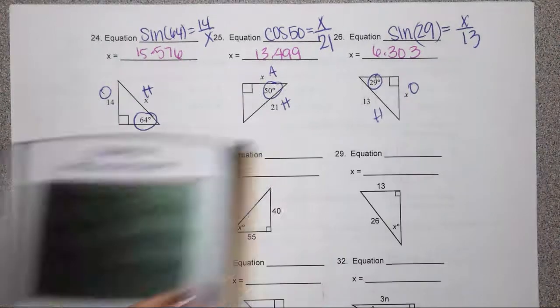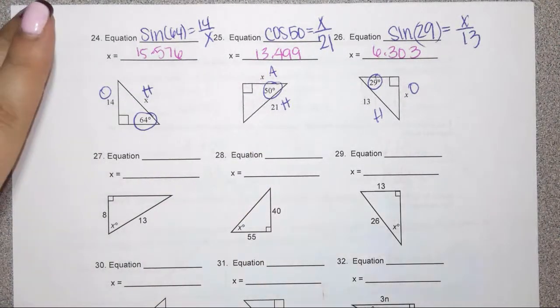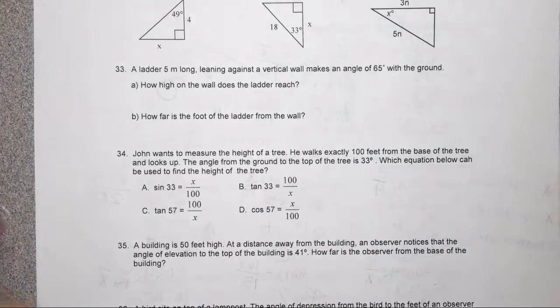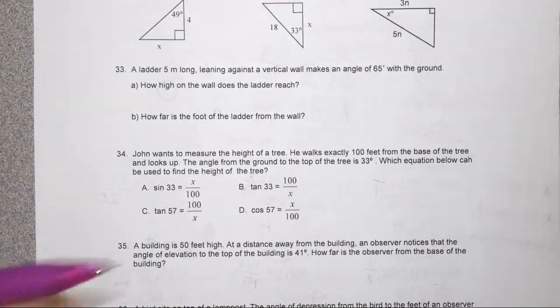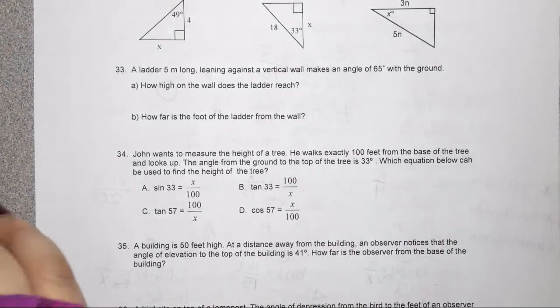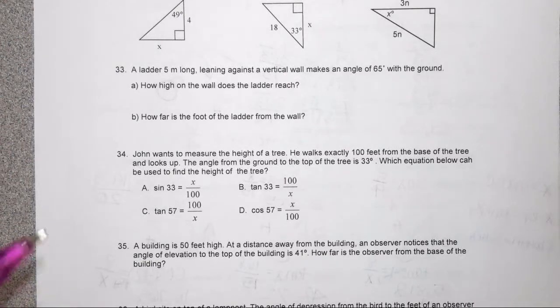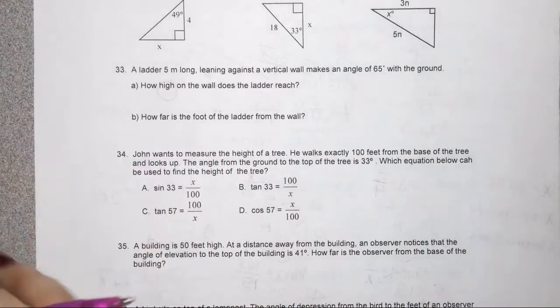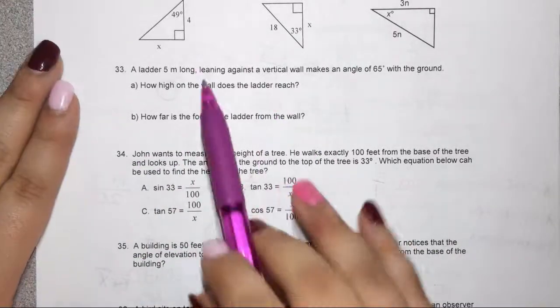Okay? Alright, I feel like we're good. I'm going to move on to the word problems. You're going to have 6 word problems that you have like 2 points for picture, 2 points for work, stuff like that. There will be 6 of them.